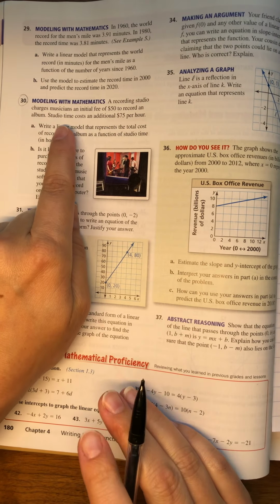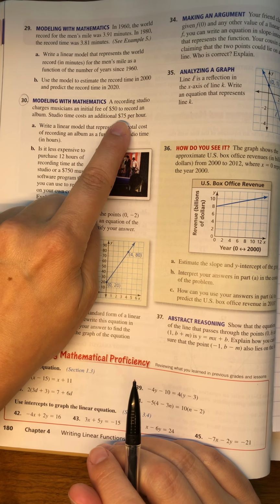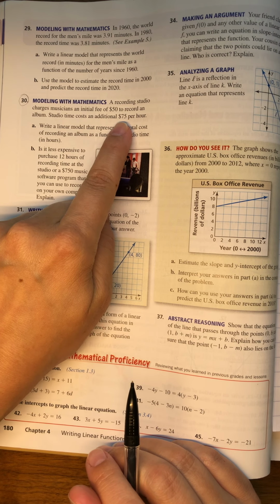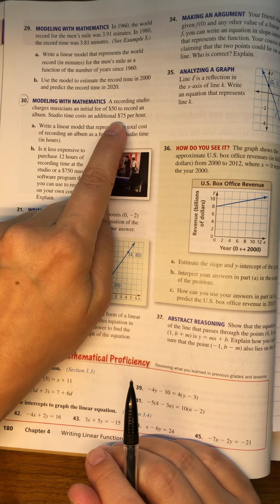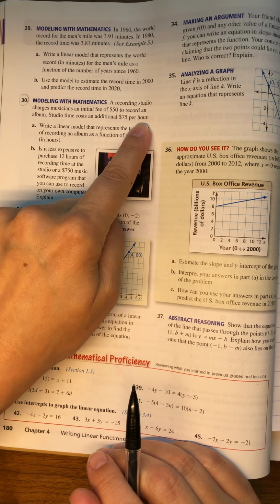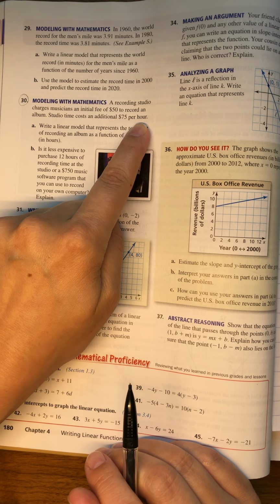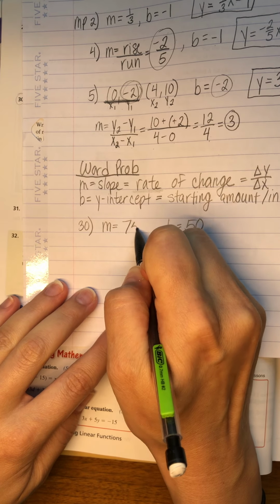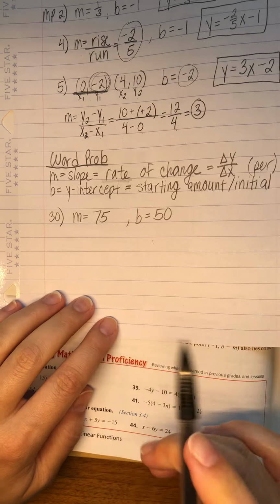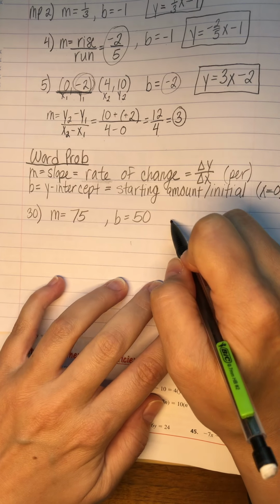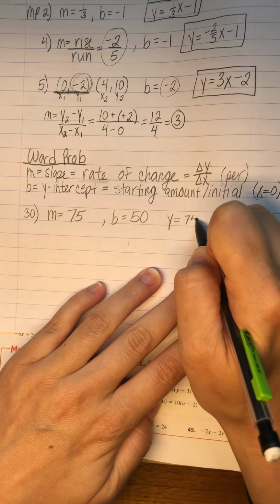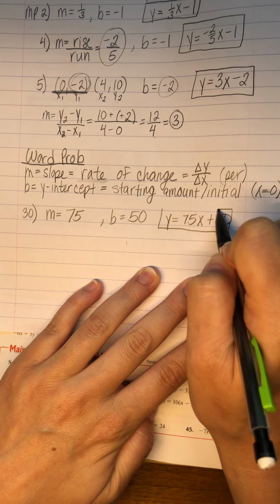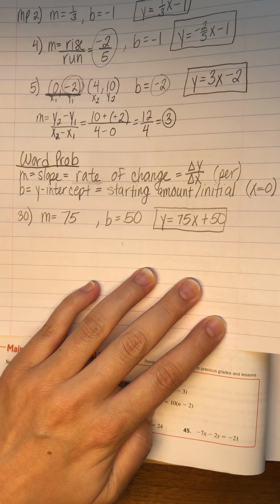Let's keep reading. The studio time costs an additional $75 per hour. This is a rate of change. $75 for every hour. So the 75 is the dollars, 1 hour is the time that's passing. That's my rate of change. That's going to be my slope in this equation. So I'm ready to write my equation. I have my m, I have my b. My equation is going to be y equals 75x plus 50. And that's it. We have our equation from our word problem.